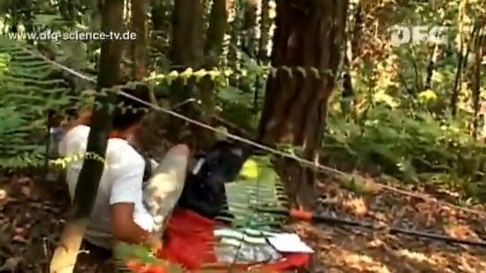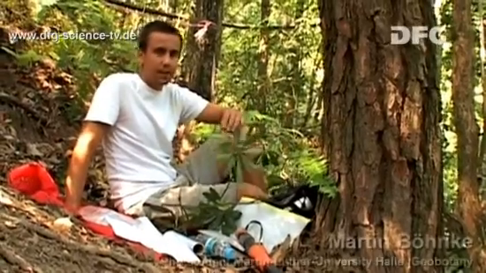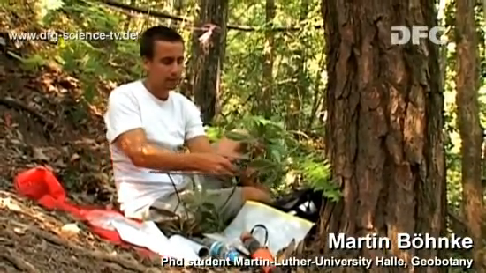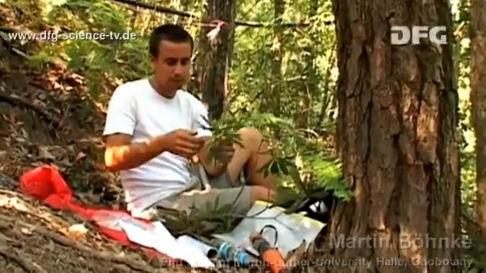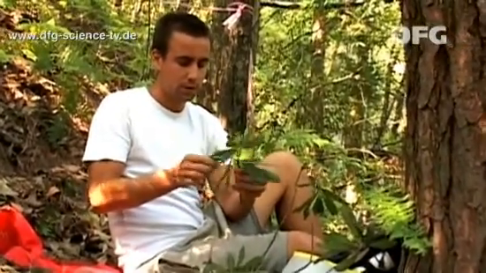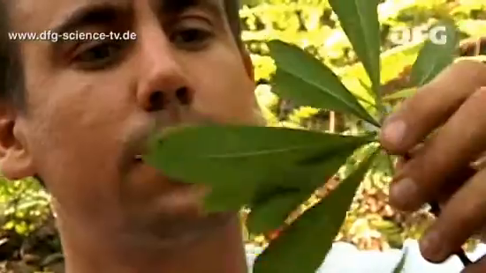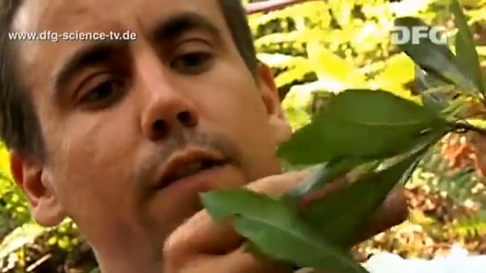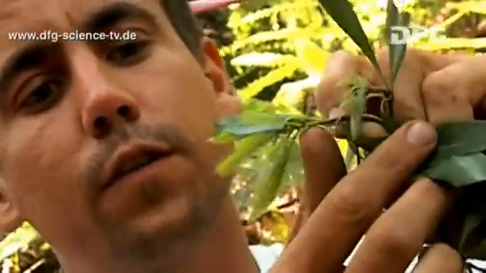So now I try to get at least 10 of the leaves for later analysis in Halle. And I try to get 10 developed ones, just like this one here. I don't try to get these, where you can see some signs of herbivory, or leaves like this, which are not fully developed.